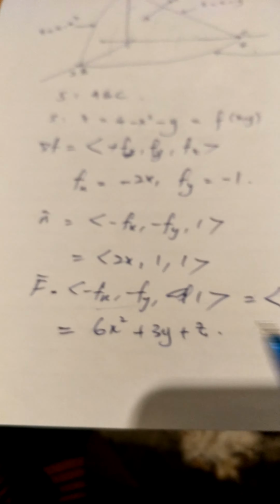From that calculation, we know that this is equal to the integral of 6x squared plus 3y plus z over S dx dy.